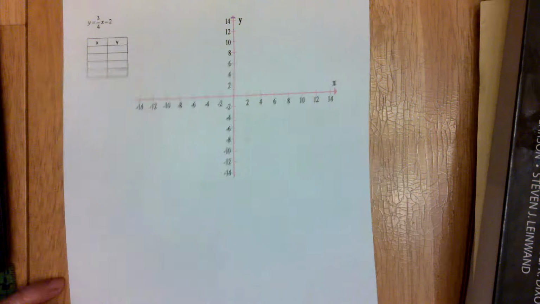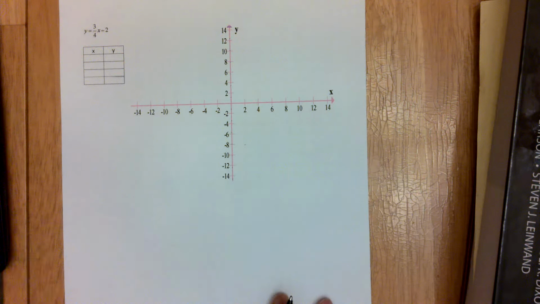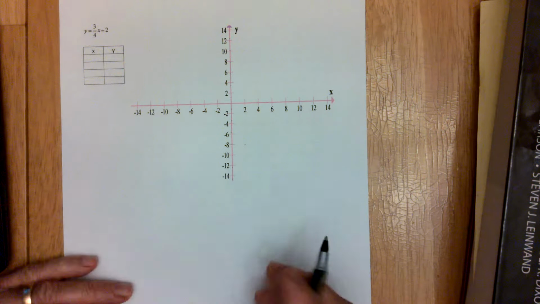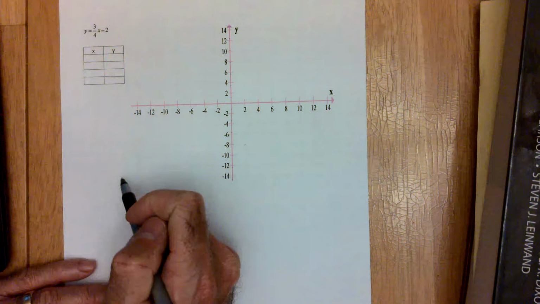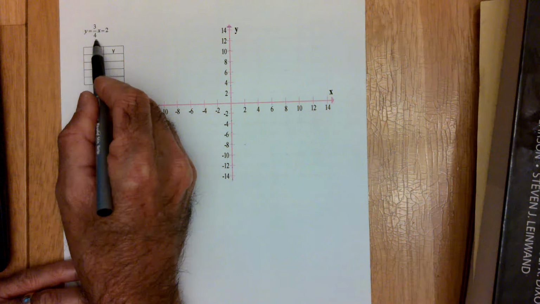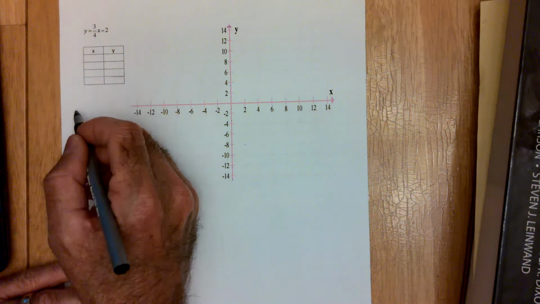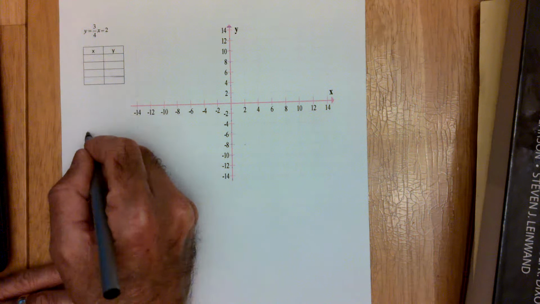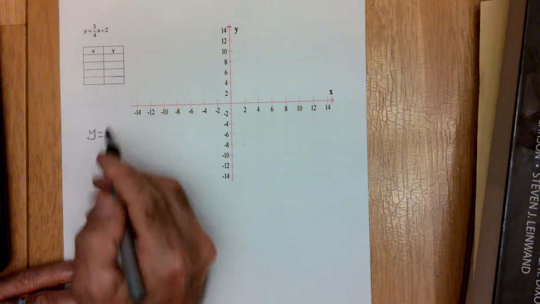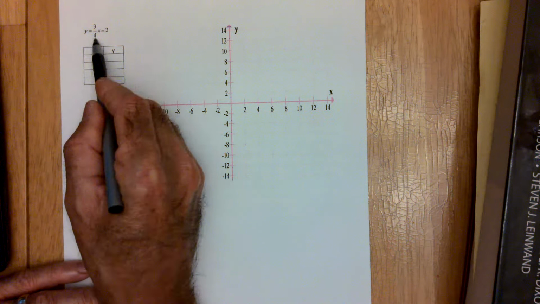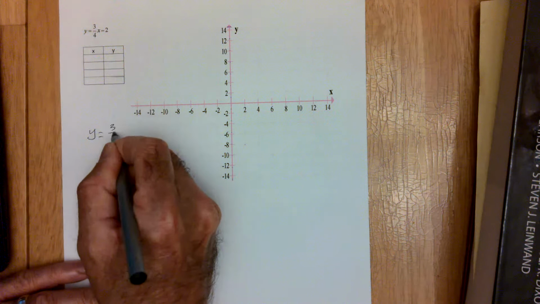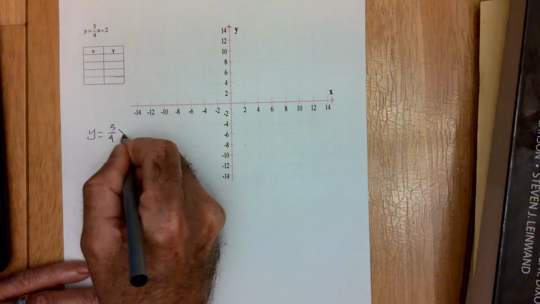Now I'll do one more. This one is the same exact idea, but we have a fraction here, and fractions make people a little bit more nervous. So I want to spend a little bit of time talking about how you can make this one a little bit easier to calculate, especially if you're not using a calculator.